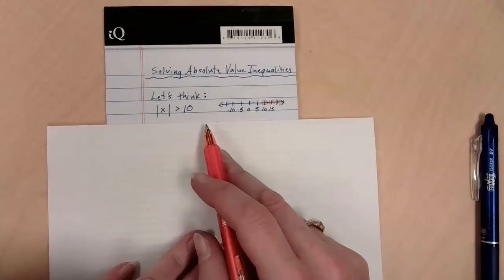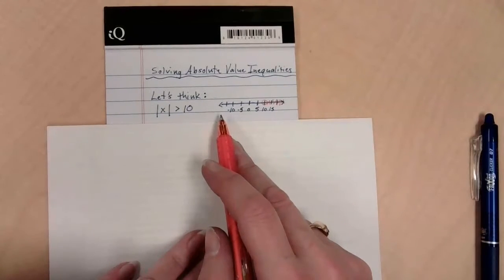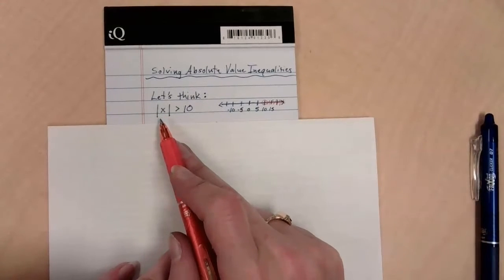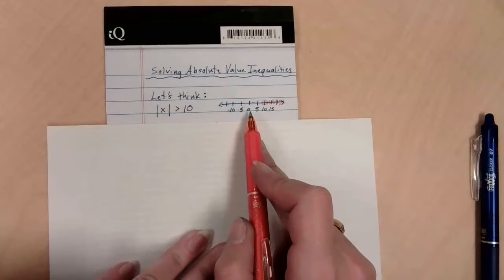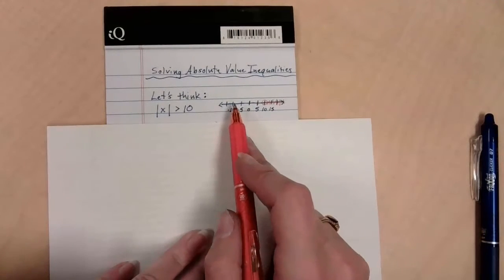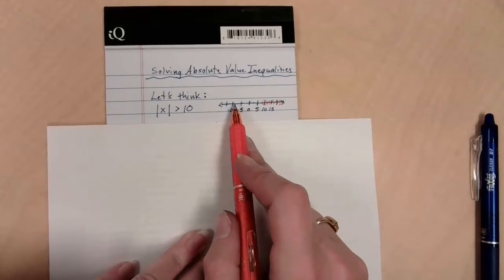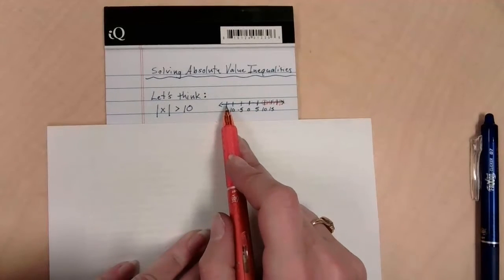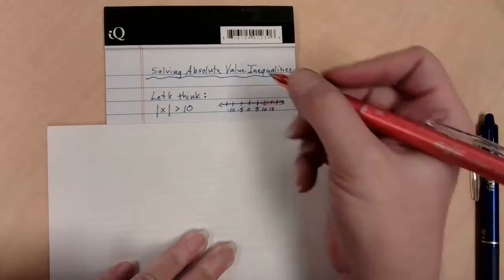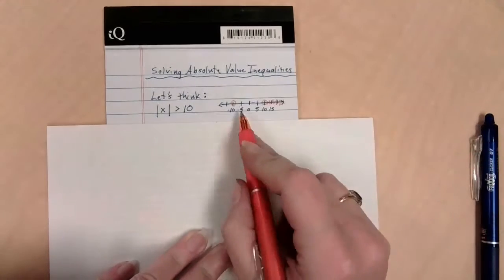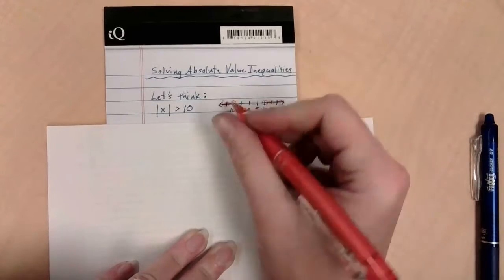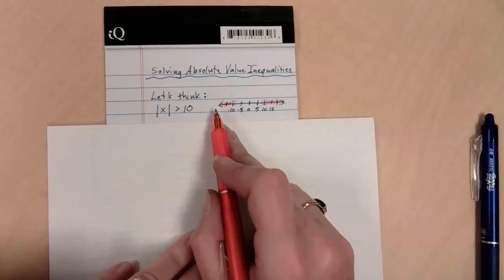But you can't stop thinking there. What other numbers on this number line are also more than 10 away from 0? Absolute value, distance from 0. Here's 0. What if I go the other way? Negative 5 is only 5 away from 0. That's not very far. Negative 10 itself is 10 away from 0. What about negative 15? Ooh, that one is also more than 10 away from 0. So again, starting at negative 10, open circle, not actually including negative 10, but everything here, everything down this direction is also more than 10 away from 0.